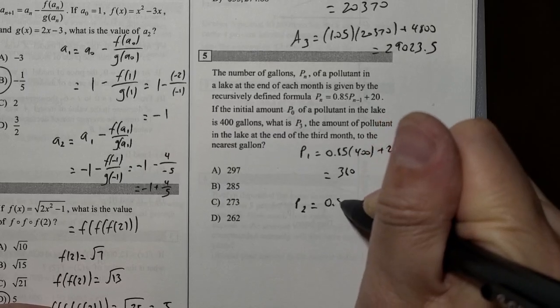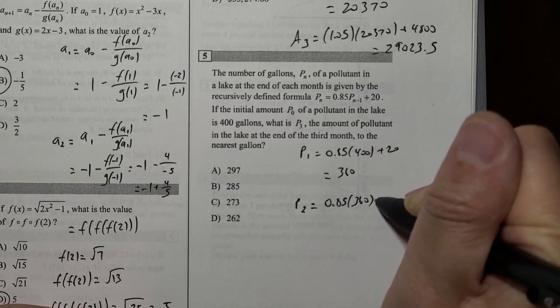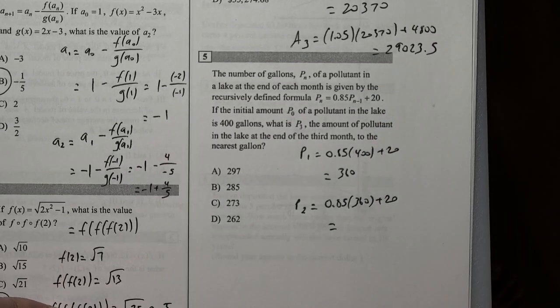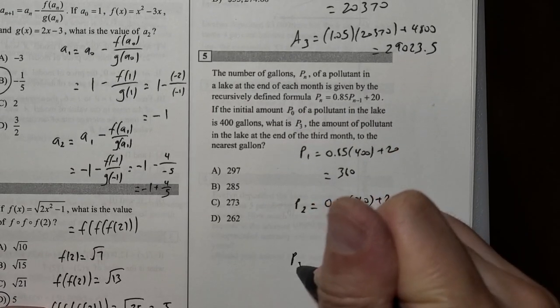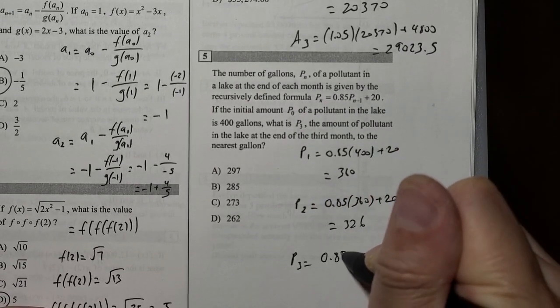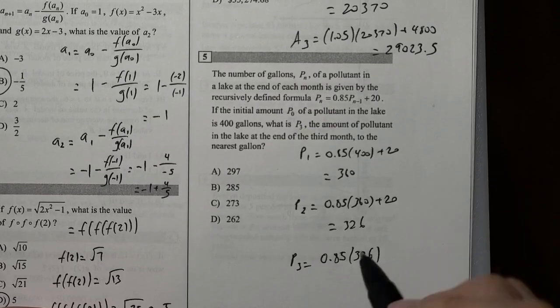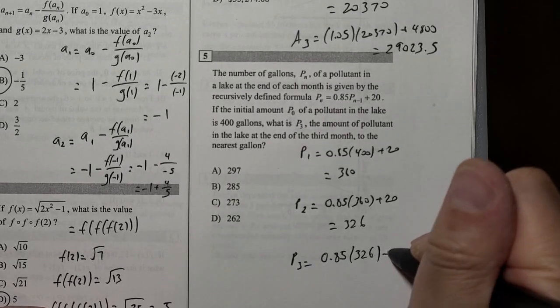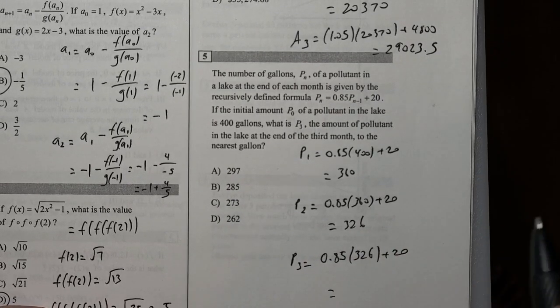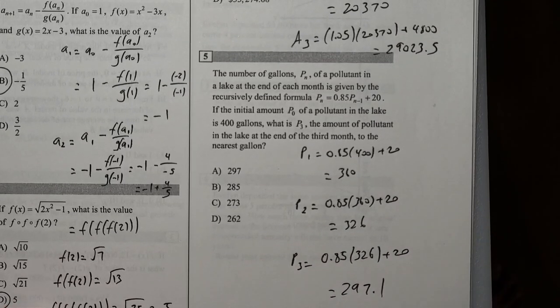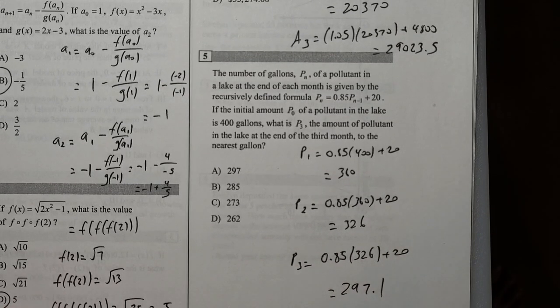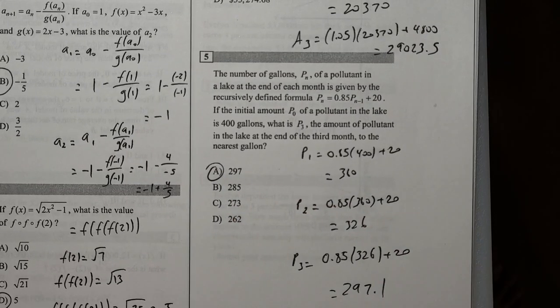P2 is 0.85 times 360 plus 20. Plug it into the calculator. That is 326, and P sub 3 is 0.85 times 326, because we want the previous one, plus 20, which is, what did I write down? 297.1. Did it correctly last time? So the answer is A.